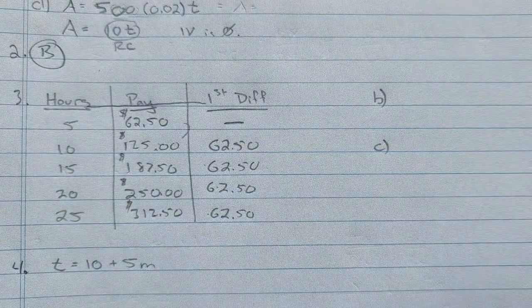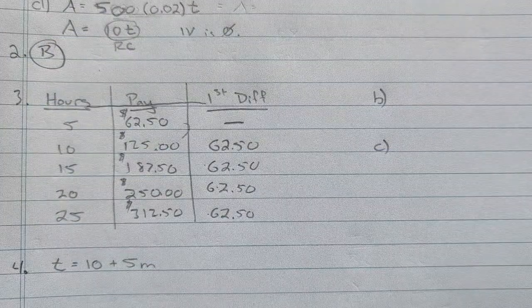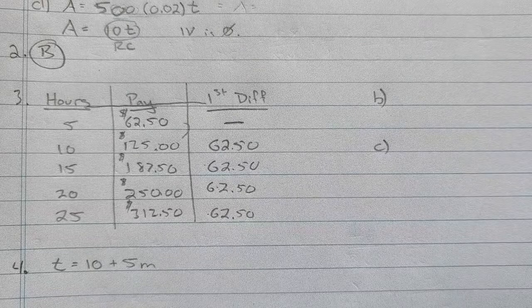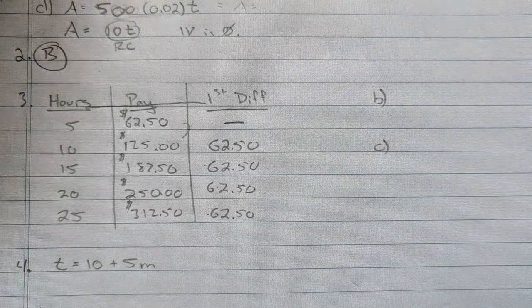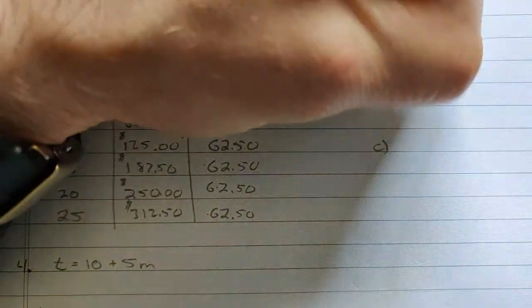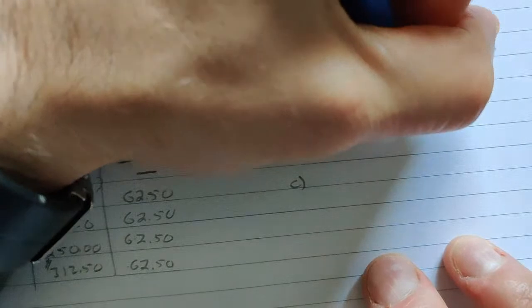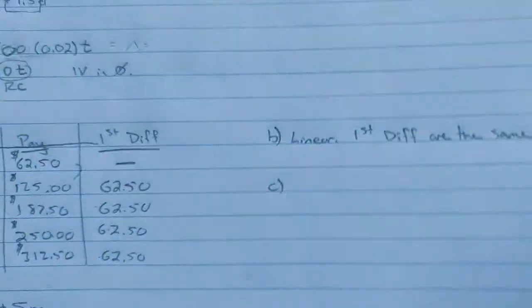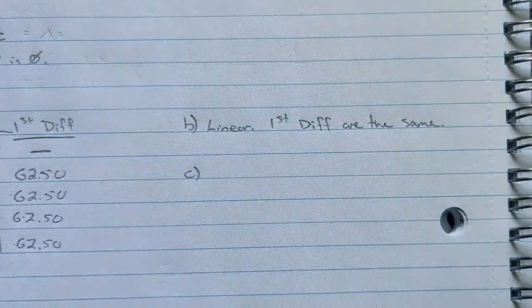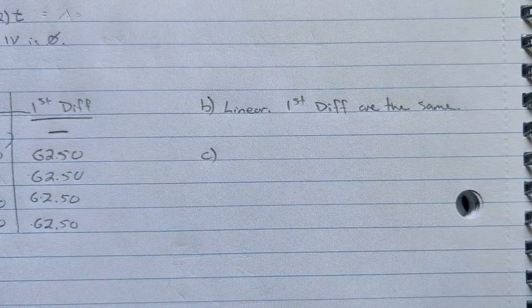So our first differences are the same, and because the first difference is the same, that means that we have a linear relationship. So that was part B. So the first differences are the same or constant. Could be another term you could use there.